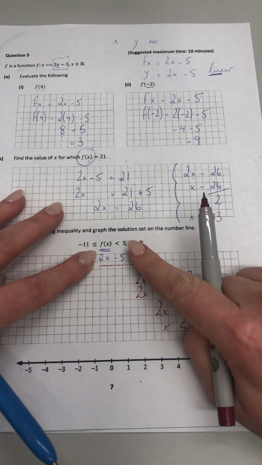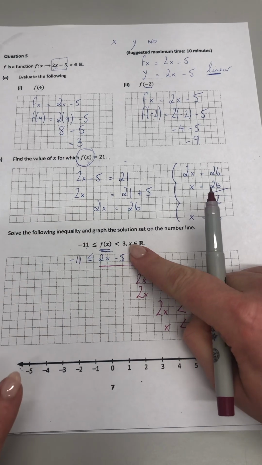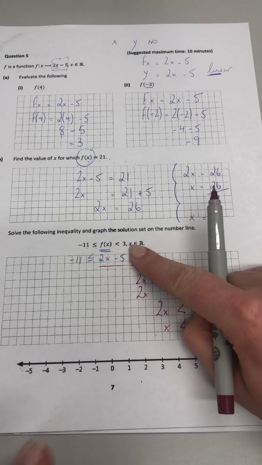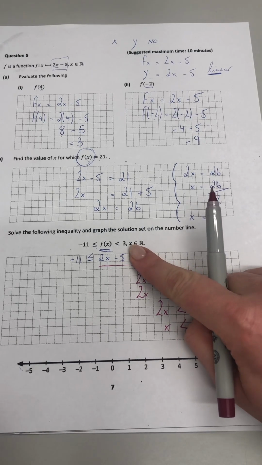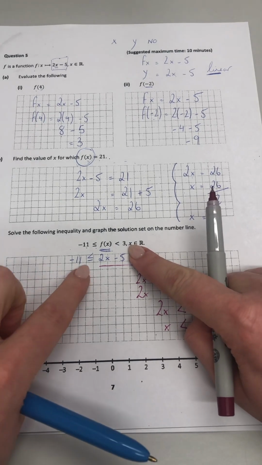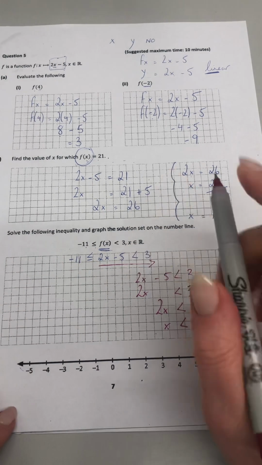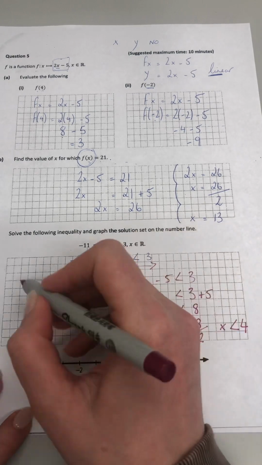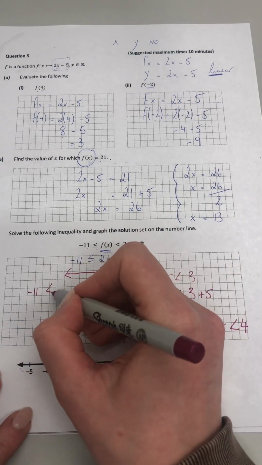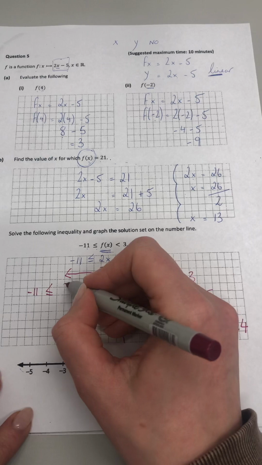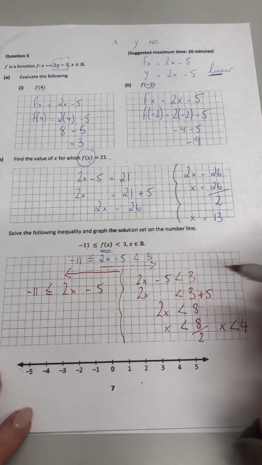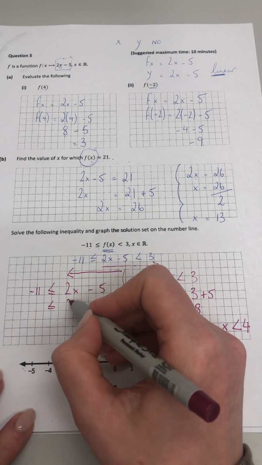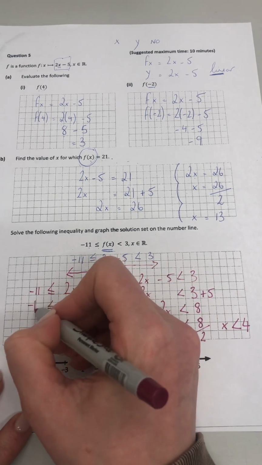Now I cover up this portion and I do it this way. So I'm going to rewrite this out over here because I read it this way. Minus 11 is less than or equal to 2x minus 5. We just want this x, so it's letters on one side, numbers to the other.